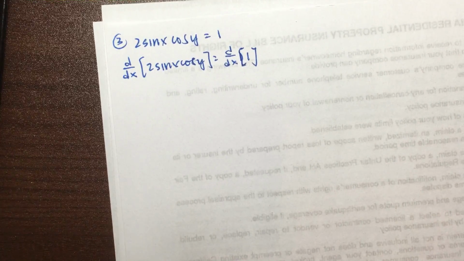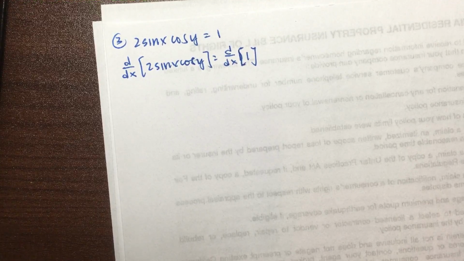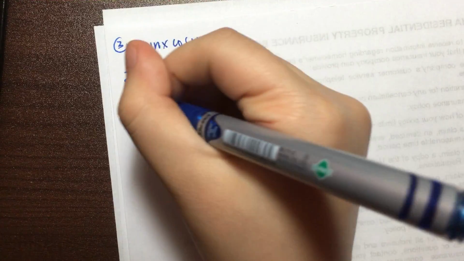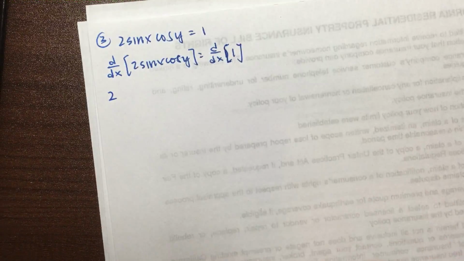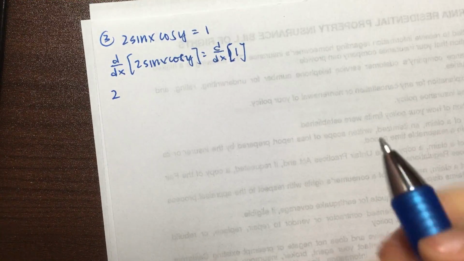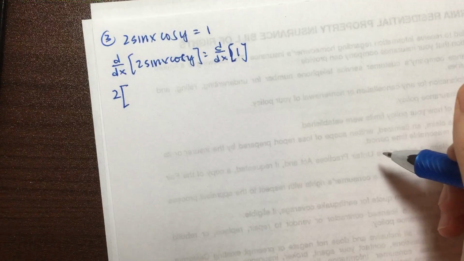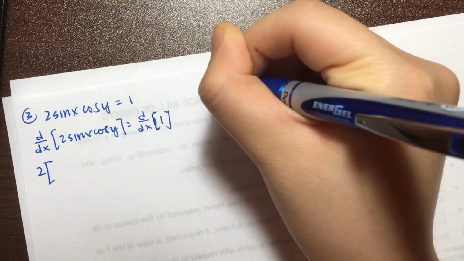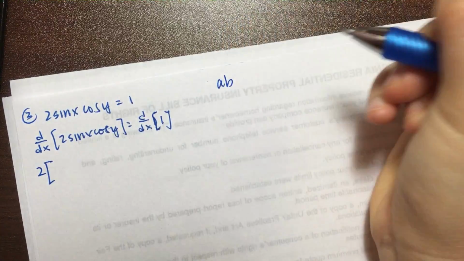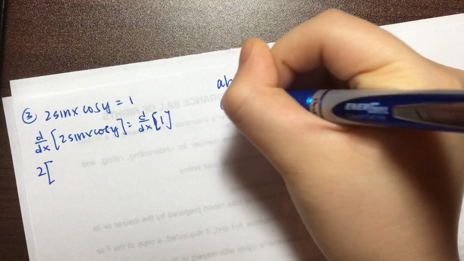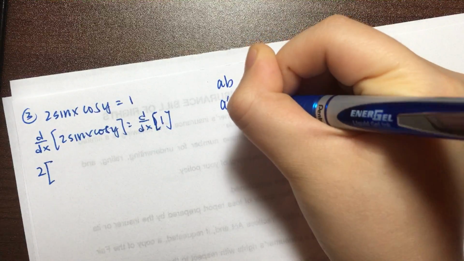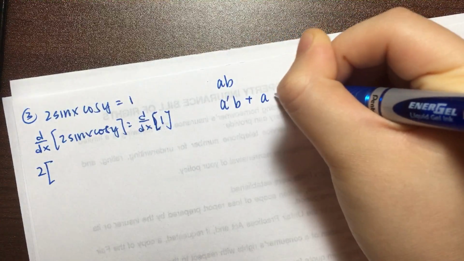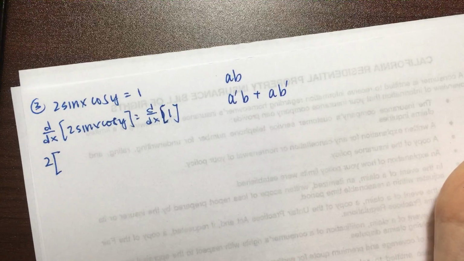Alright, so I'm just gonna factor that 2 out, and then also do the product rule, because it's sine x times cosine y. So we're gonna use the product rule. I guess I'll write it over here. We'll say it's AB, derivative of A times B plus A times derivative of B. Like that.